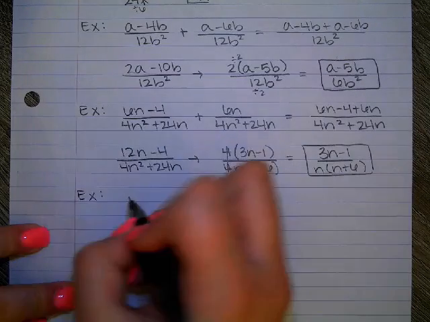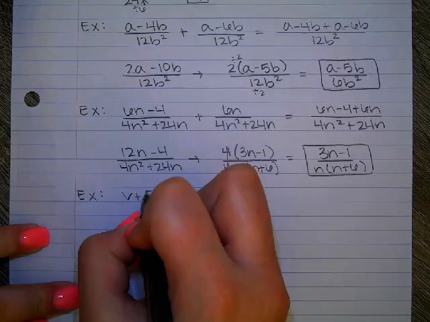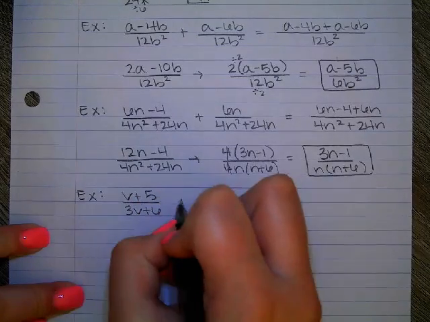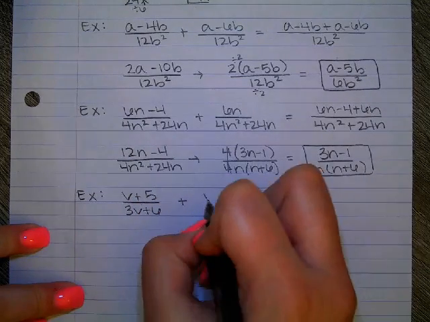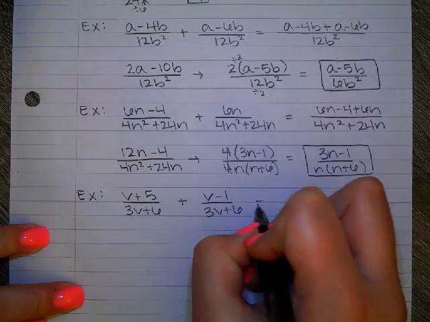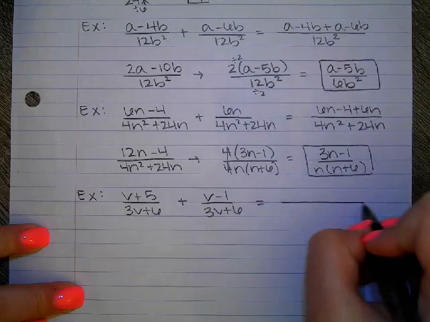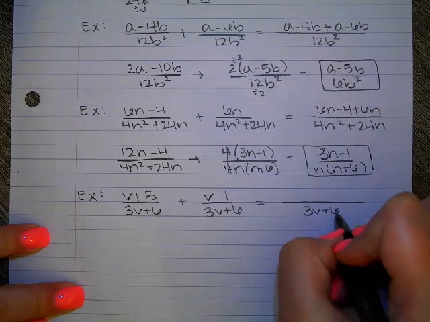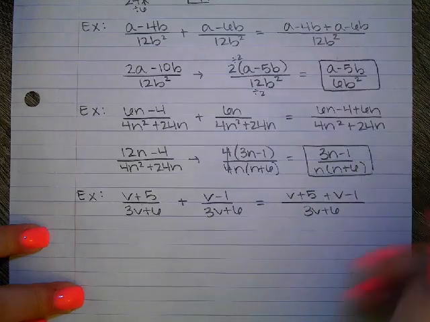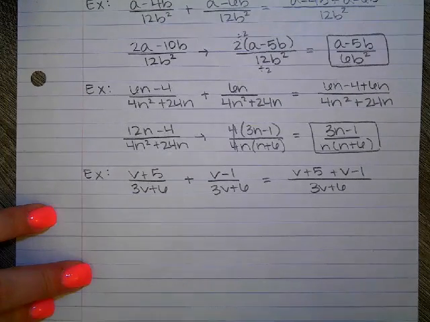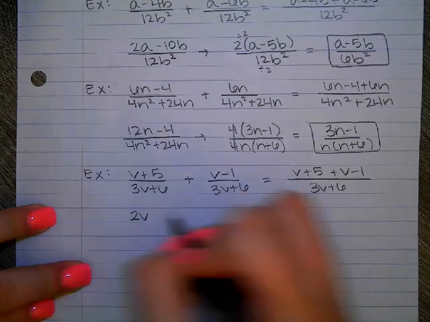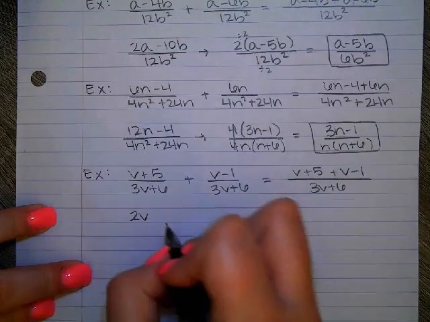All right, we have (v plus 5) over (3v plus 6) plus (v minus 1) over (3v plus 6). So the common denominator is 3v plus 6. We have v plus 5 plus v minus 1. When I add those together, v plus v is 2v, and 5 and negative 1 is 4.